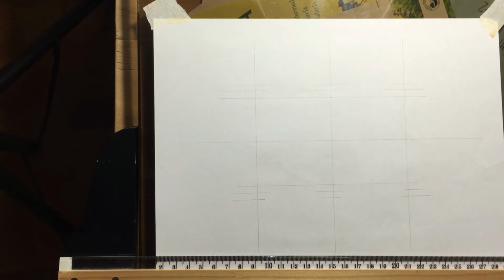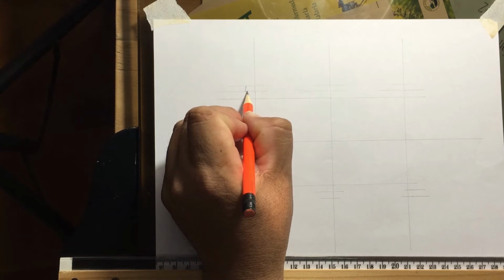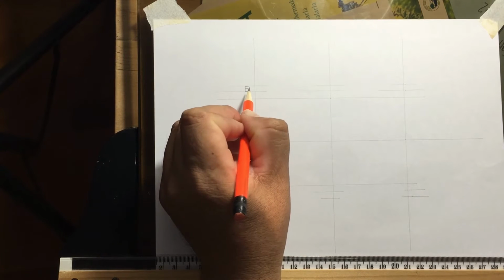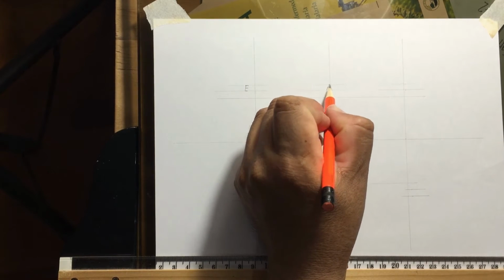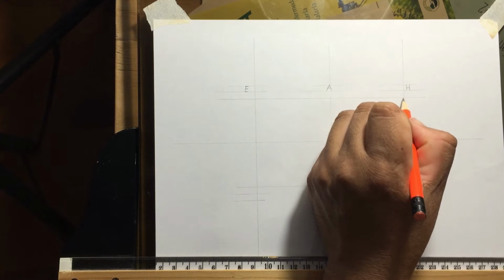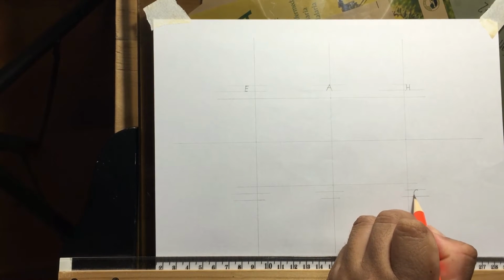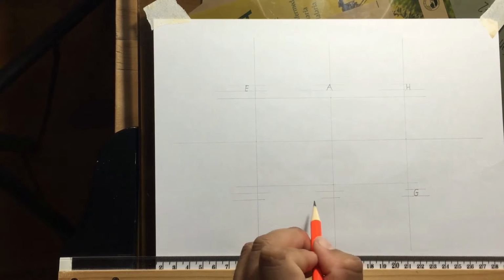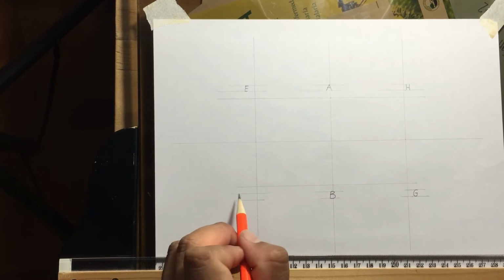Okay, these points will be now E, this is E, H, first one to this corner, G, this one B, F.